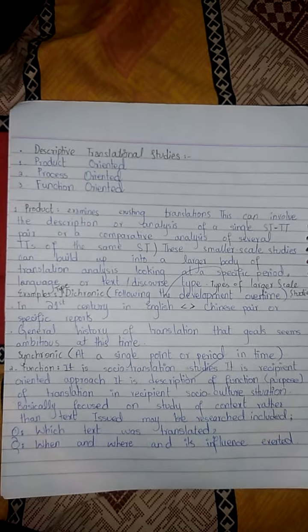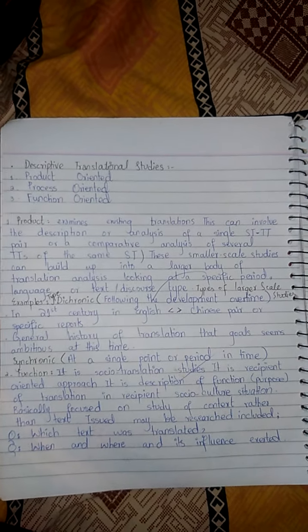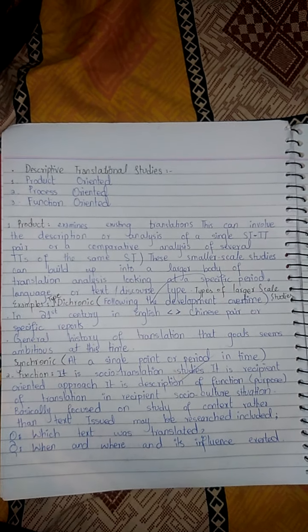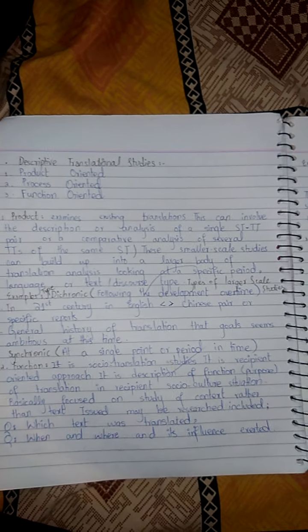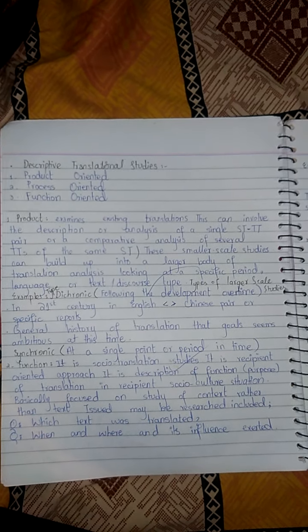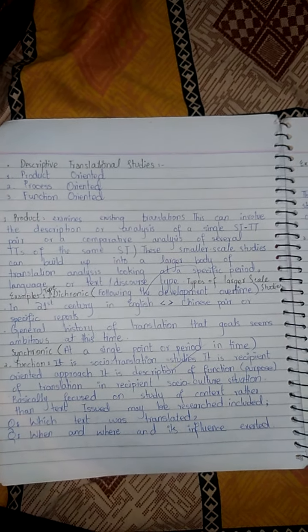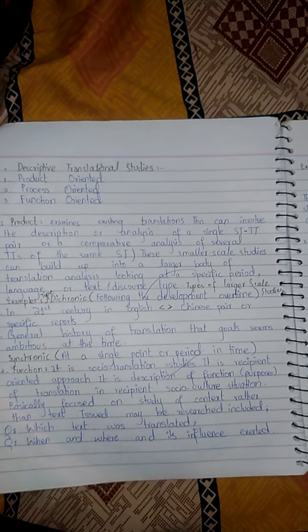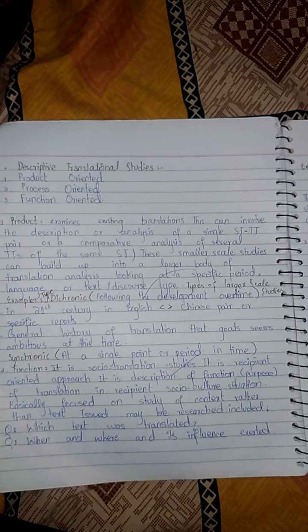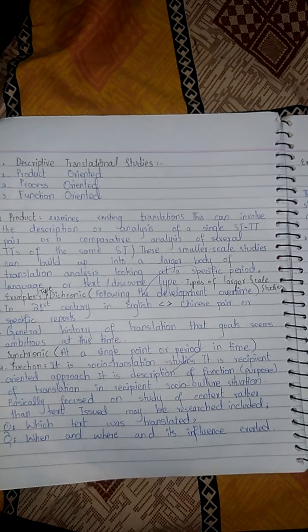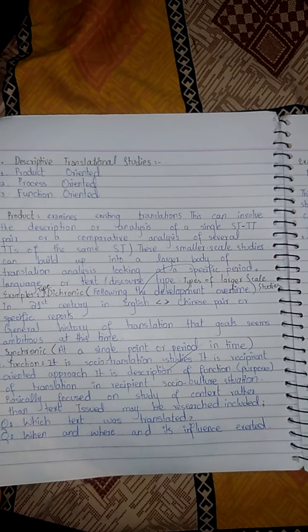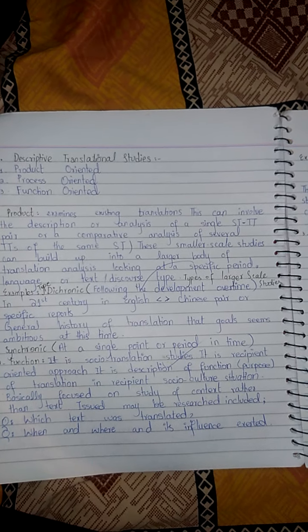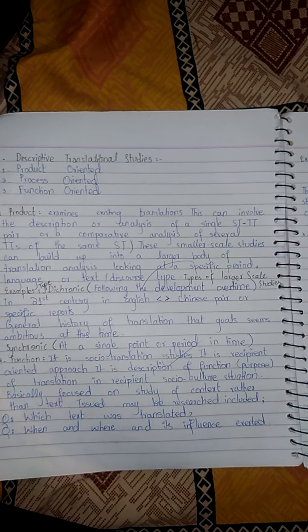Okay, so let's come to the descriptive translation study: product oriented, process oriented, and function oriented. Product oriented examines existing translations. This can involve the description or analysis of a single ST-TT pair. What is ST and TT? ST stands for source text and TT stands for target text. Or a comparative analysis of several target texts of the same source text.